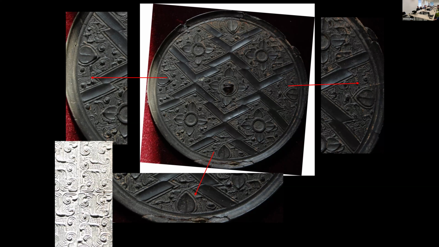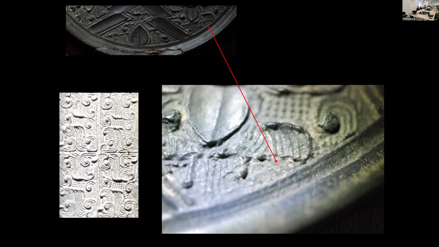This is a mirror, all right? Also enlarging it to this part, right here. This is the enlarged section. You recognize this wing? You recognize this wing, right? And here, you find this wing here. It's been cut.